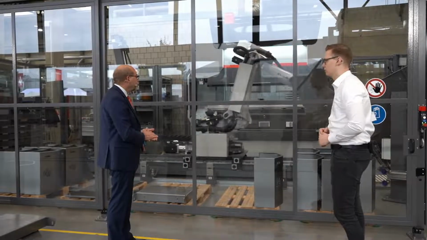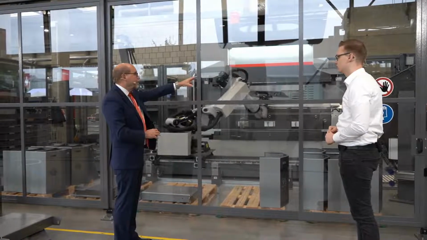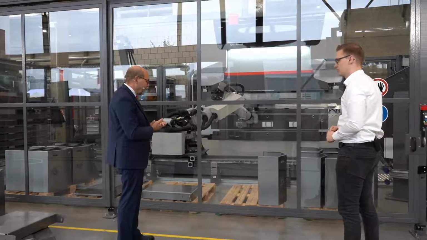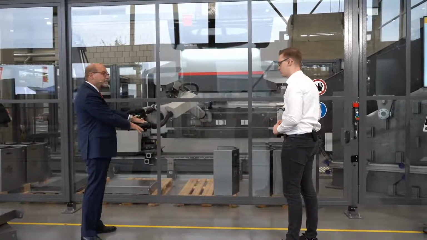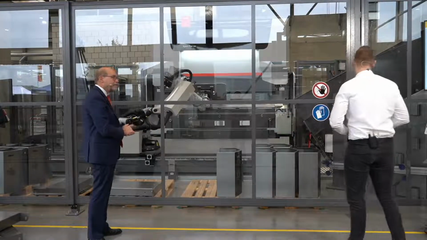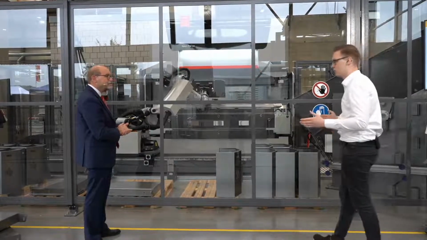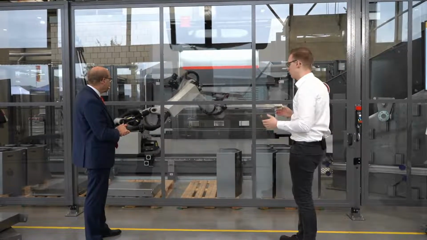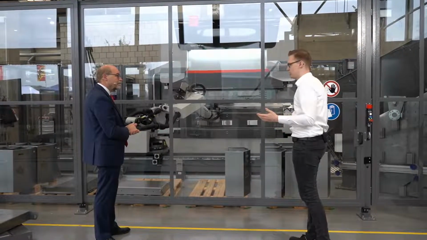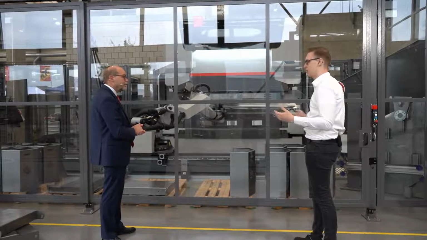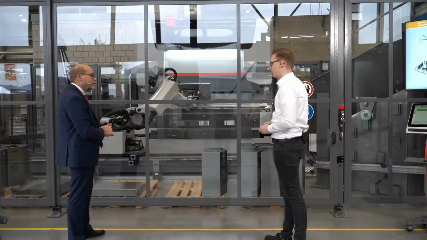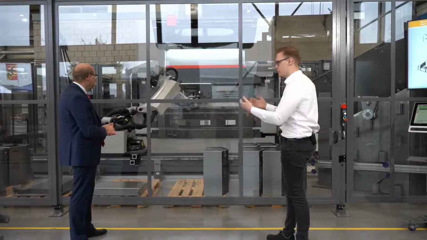Okay. And I put the parts in from that door over there, right? Yes. Now, is it possible that I put my flat parts here? Yes, of course. How do I do that? Do I need to make a new program? No, you do not have to make another program for this. You only have to change the positioning of the parts, and that's really easy. And also you have different kinds of layouts that you could do with our bending cell, and then it fits perfectly into your production.